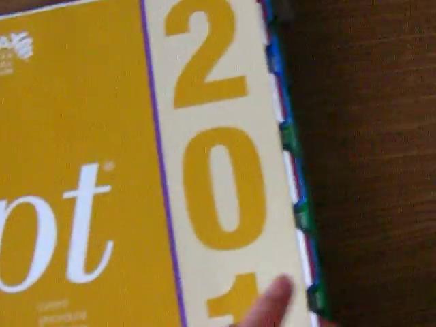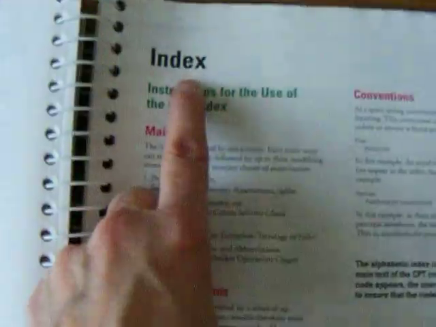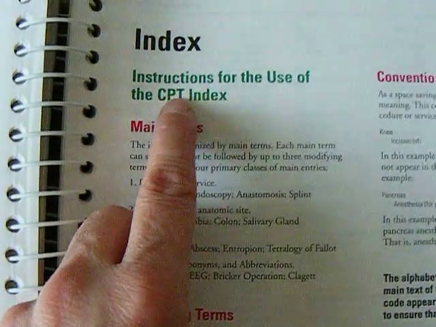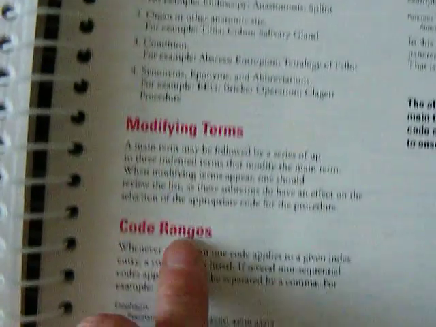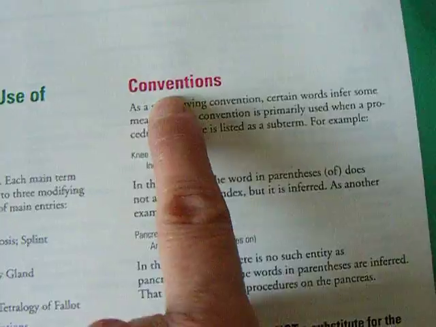And the first place we're going to go is to the back of the book, to the index in the back of the coding book. This is the index, and as you can see, there are instructions for the use of the CPT index. There are the main terms, there are the modifying terms, code ranges, and conventions.